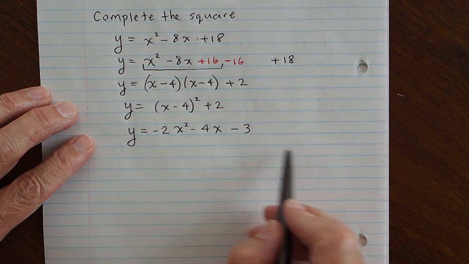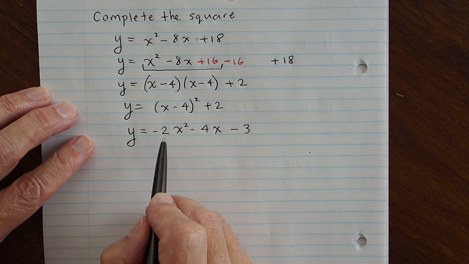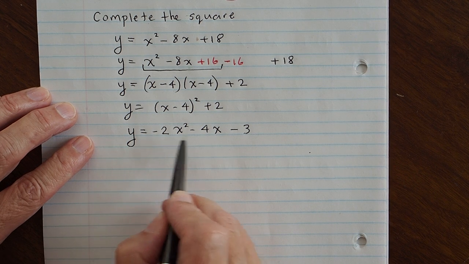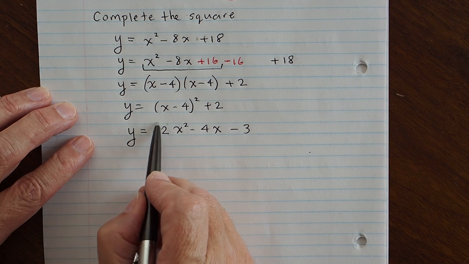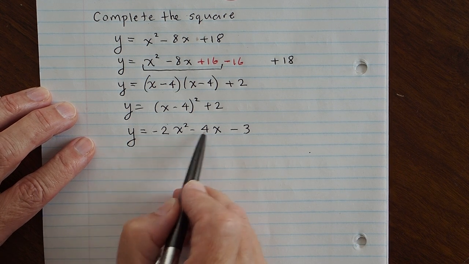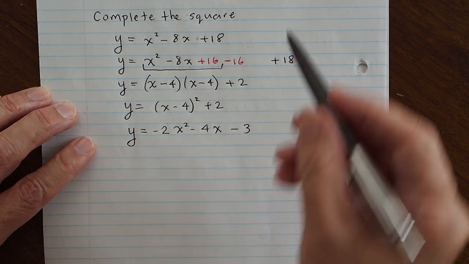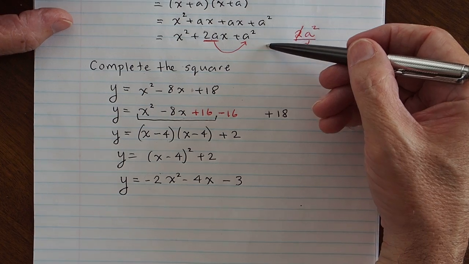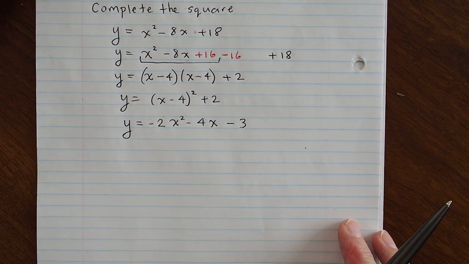We're going to move the 3 way over to the right to create extra space to add new information, but we're also going to factor -2 from the first 2 terms. Whatever the coefficient of x squared is, you should always factor it from the first 2 terms. That's going to create a 1 in front of the x squared, and then you can use the principle we discussed up here in your calculations after that.